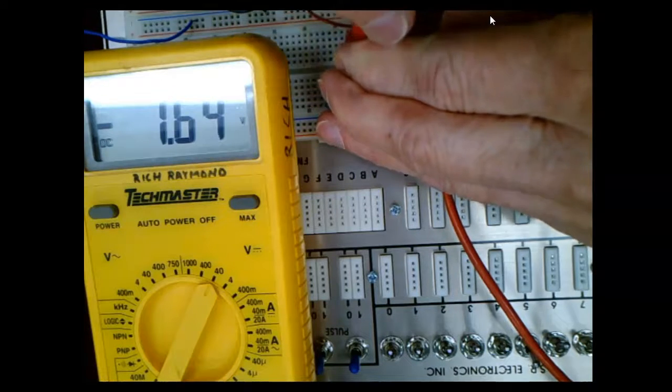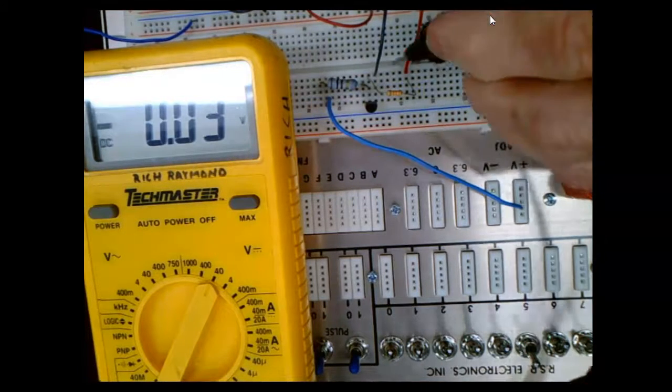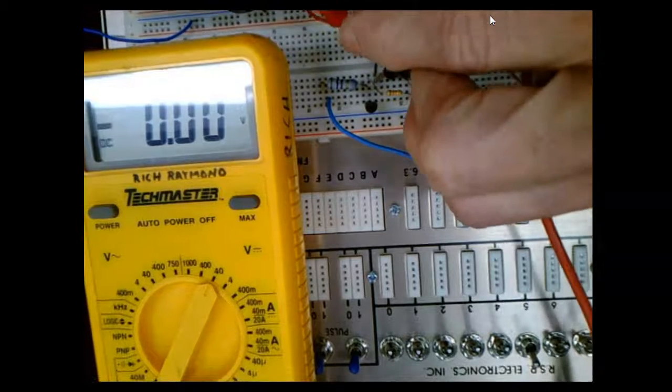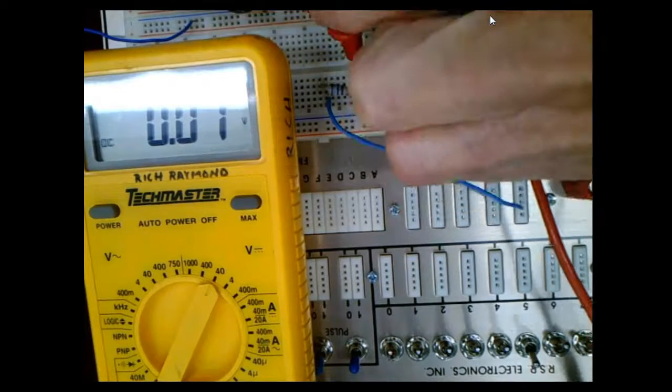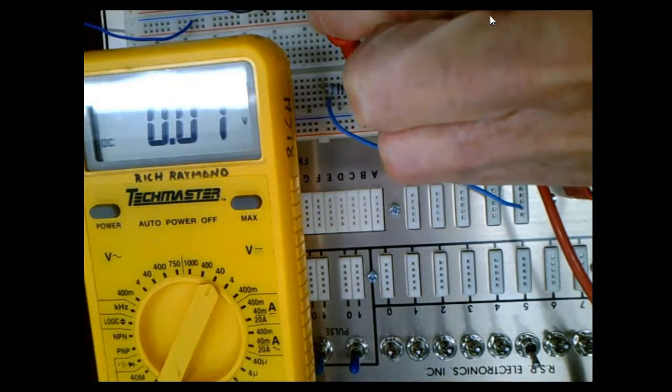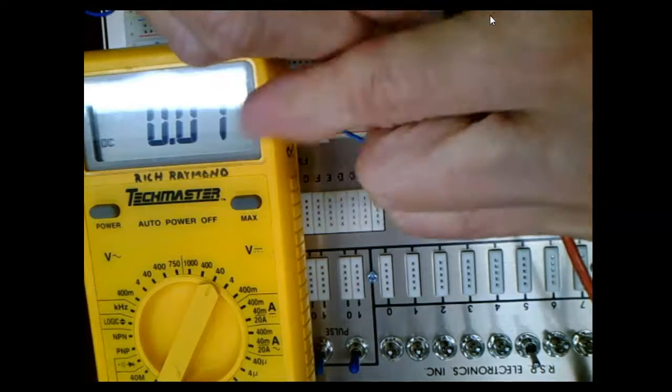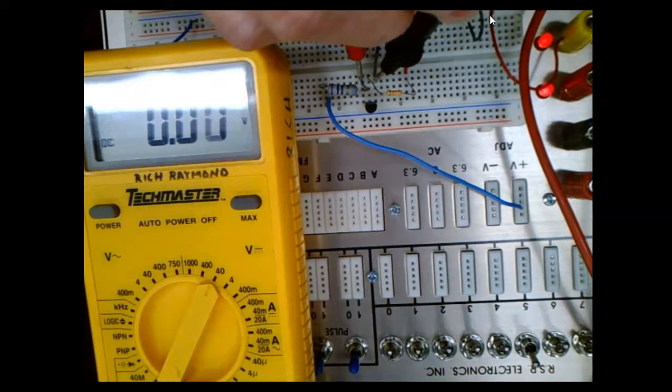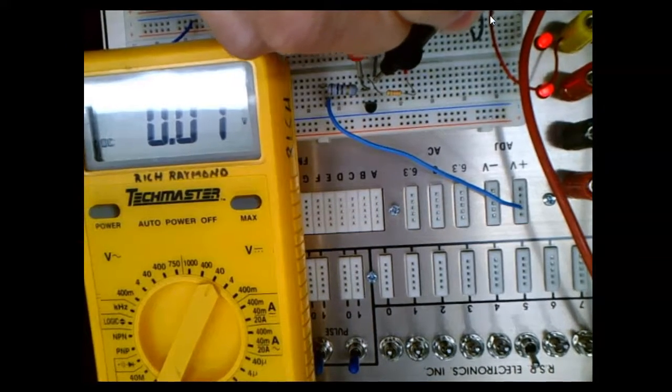Okay. Then what I'm going to do is move over to the collector to emitter, and I'm going to adjust this until I get 2 volts dropped across it. Something's not working.